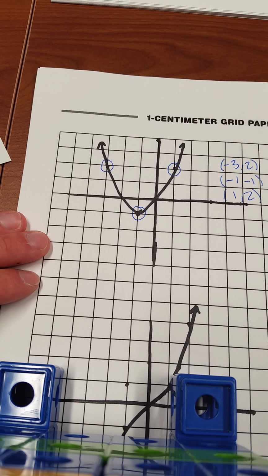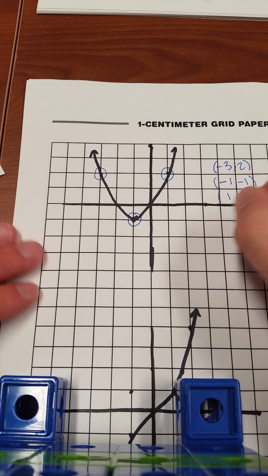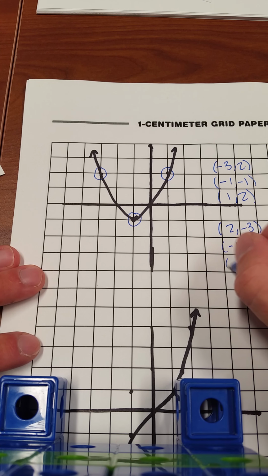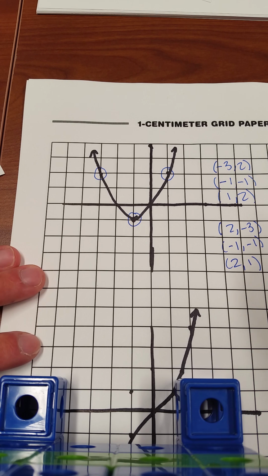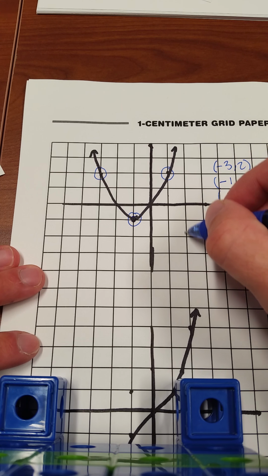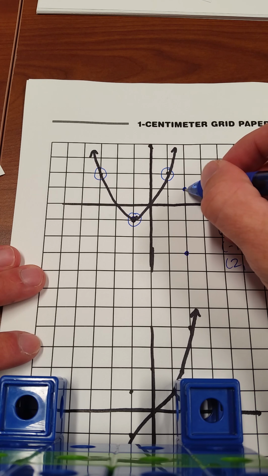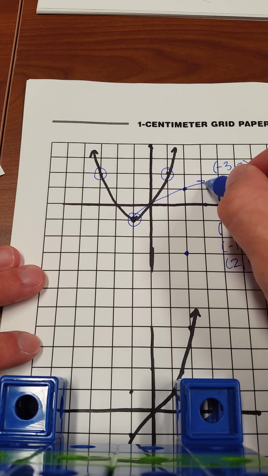Okay, inverses of those points will be 2, -3. -1, -1 is its own inverse, so it really doesn't change. And then 2, 1. So -1, -1 is there. 2, -3, 2, 1.